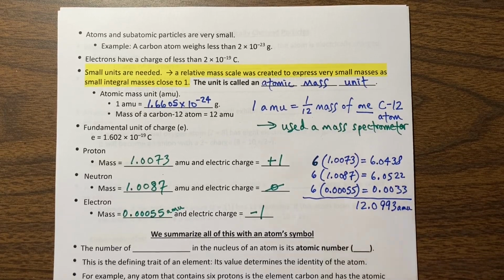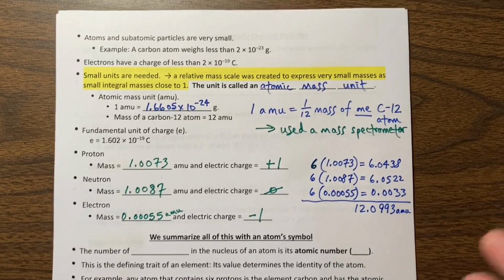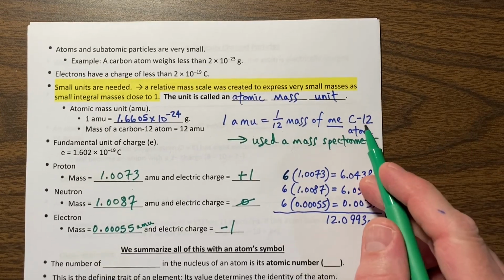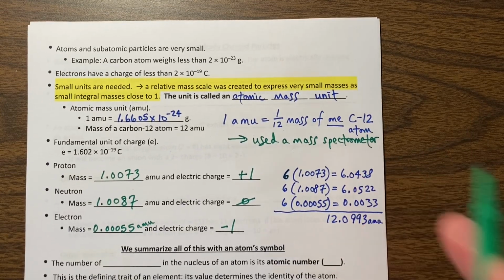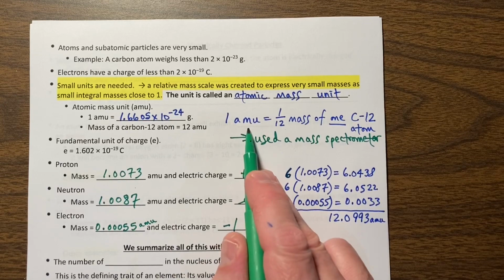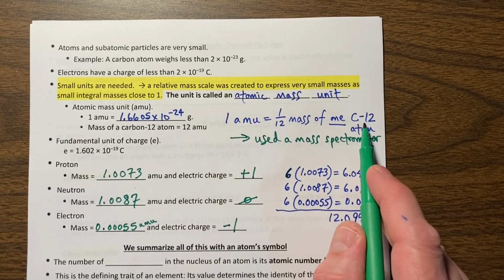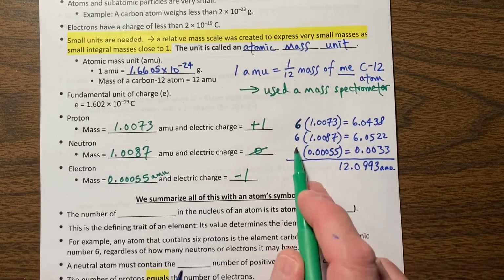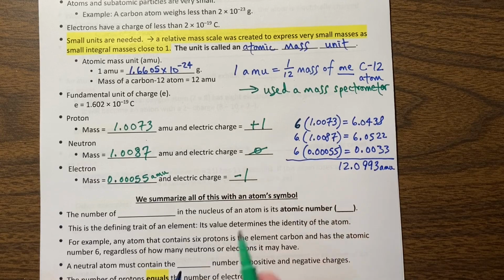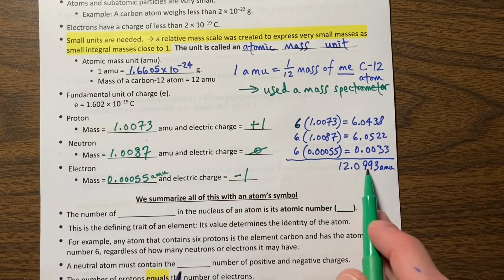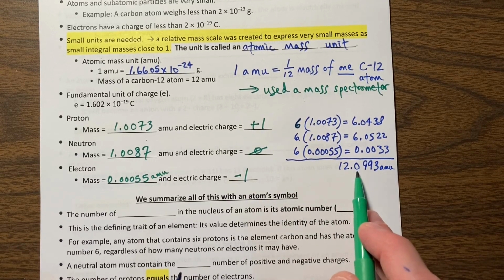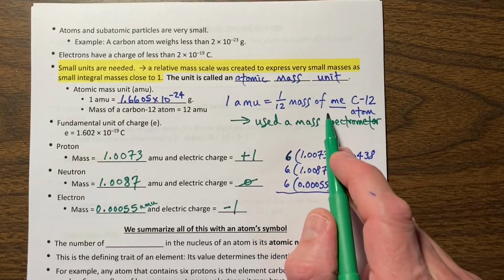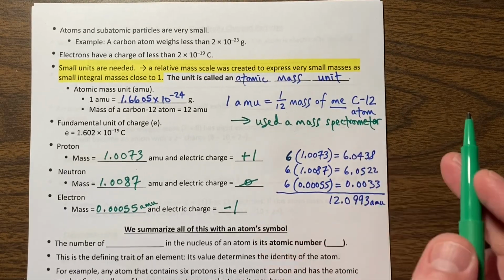So what, you might think? Well, we would think it would add up to exactly 12, because we've defined this atomic mass unit based on counting isotopes, only one type of atom coming through this instrument, carbon-12 atoms, which are made of 6 protons, 6 neutrons, and 6 electrons. So why does it add up to more mass than what we've measured it to be?